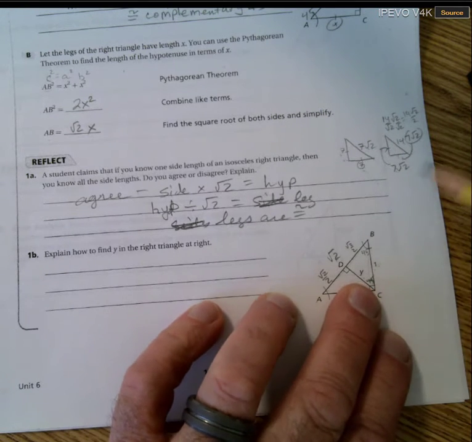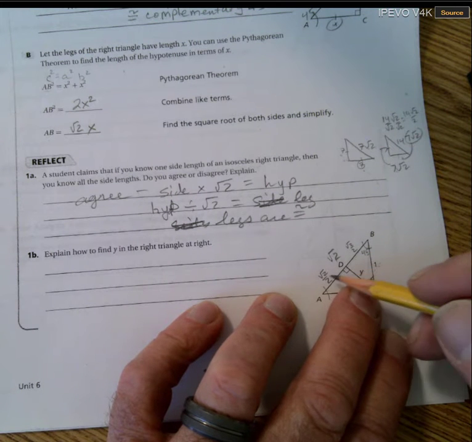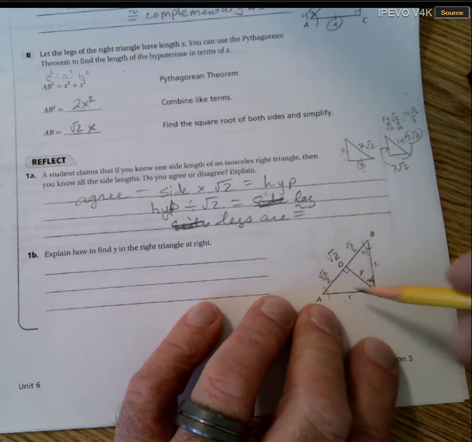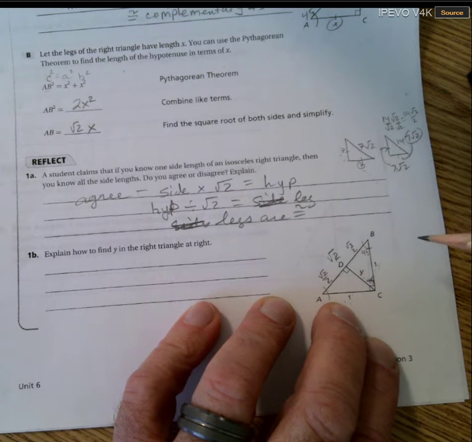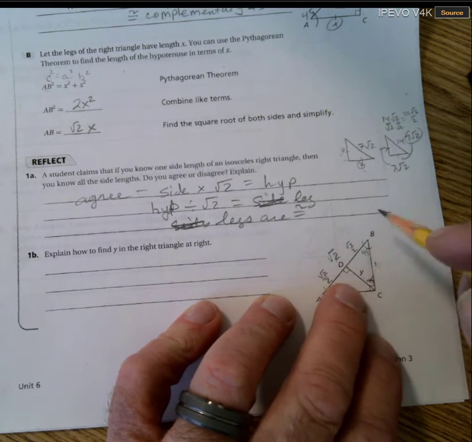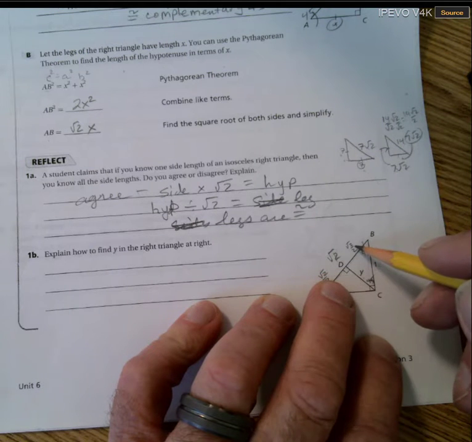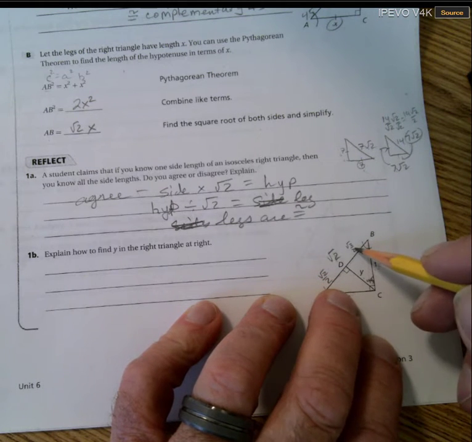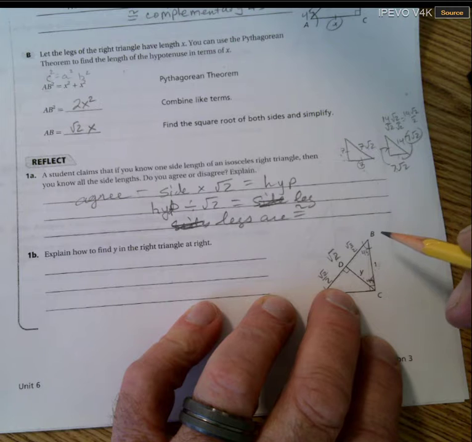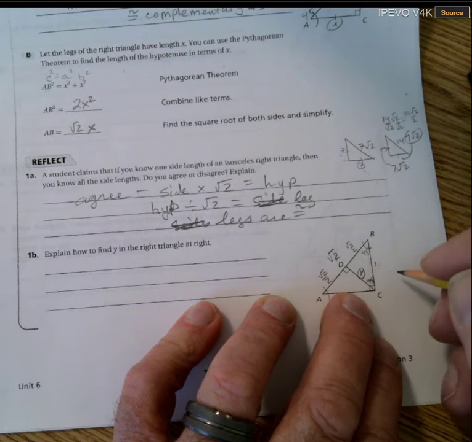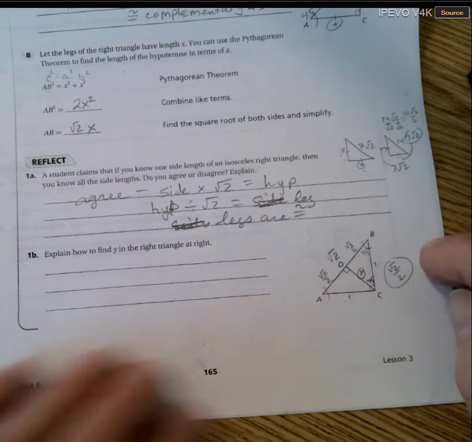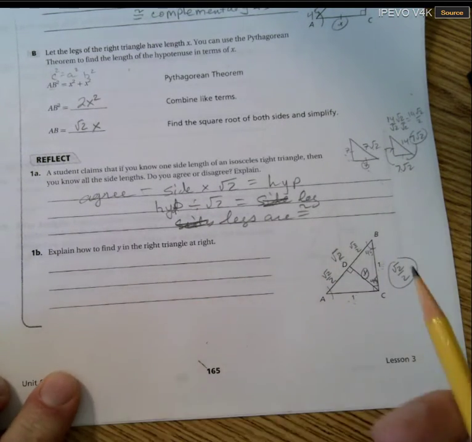So let's see. From the altitude being the bisector of the base, and from the first triangle knowing that 1, radical 2 are the ratio of the side lengths, we found that one of the sides is root 2 over 2. That means that y must be congruent to that. Y must also have a length of root 2 over 2. Okay, so explain how to do this.